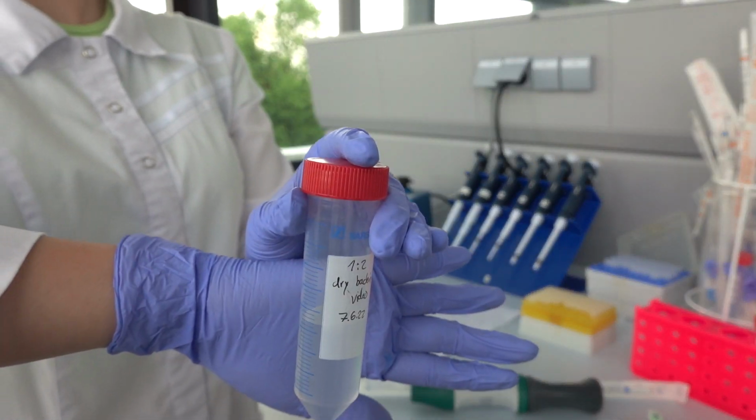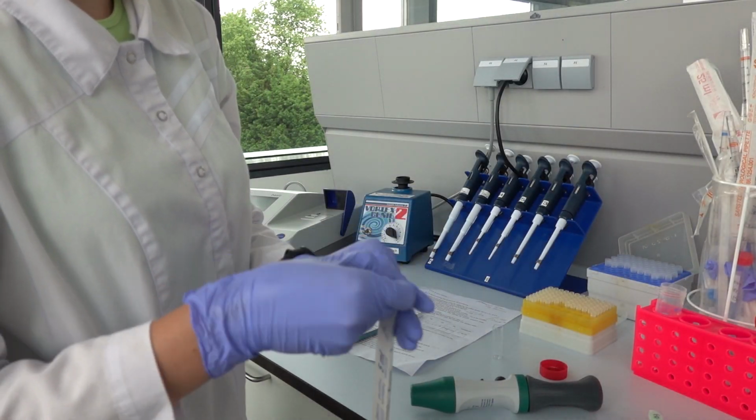Every 30 seconds, the sample is measured at 450 nanometers for 5 minutes. The same procedure is repeated for sample F4.